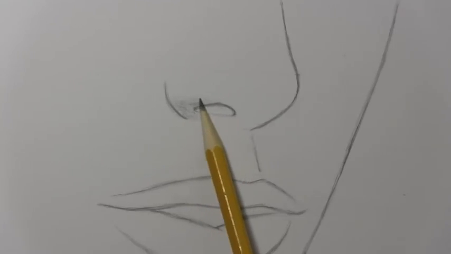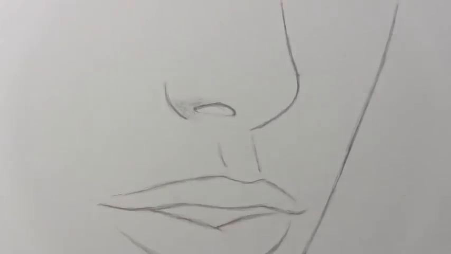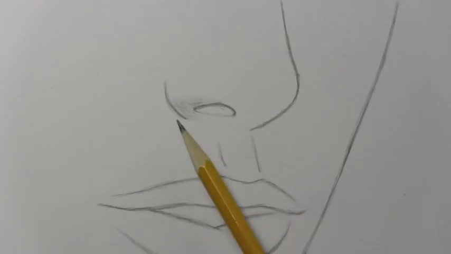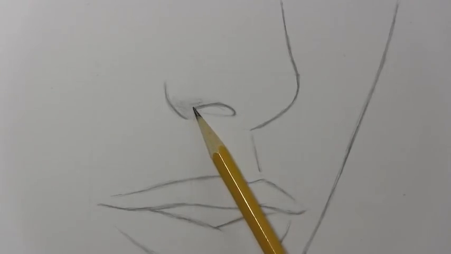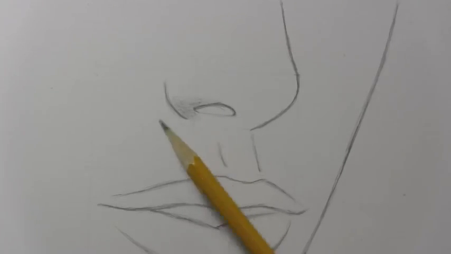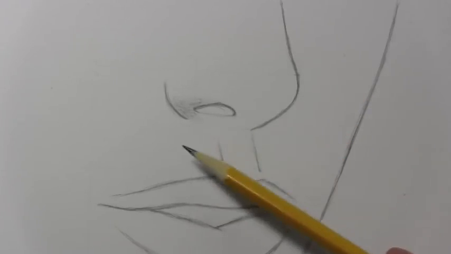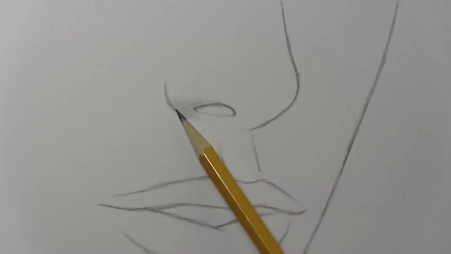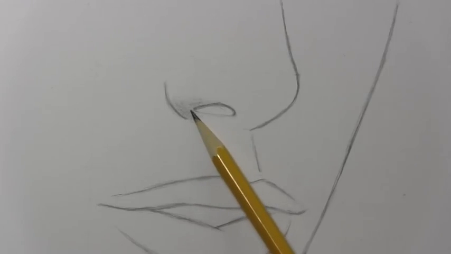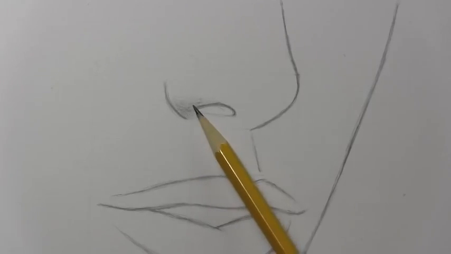shadowy tone. Now the nose, as I'm drawing it, is being lit from the left, so there's a little bit of shade here, but I'm not going to go too far in that direction. Most of the deep shading is going to come over here on the right-hand side where the light can't reach.